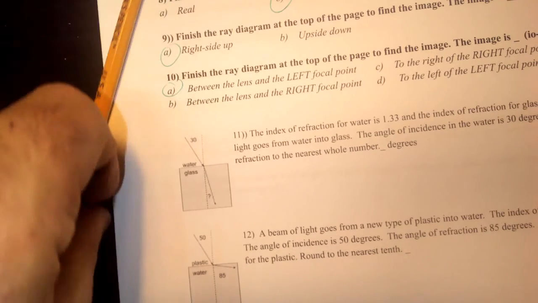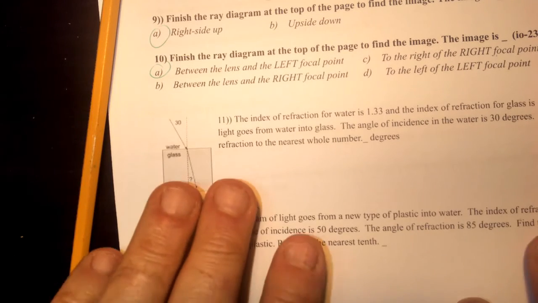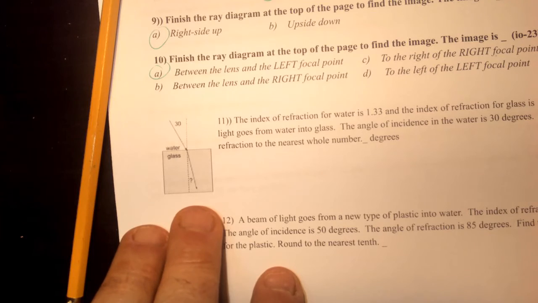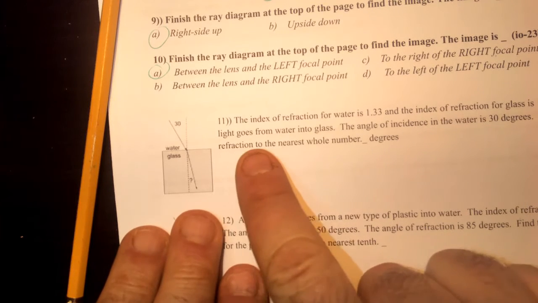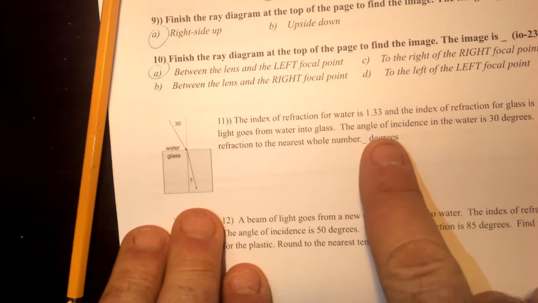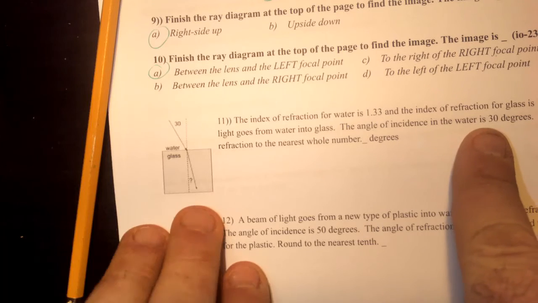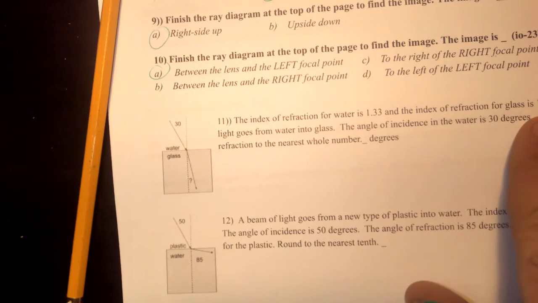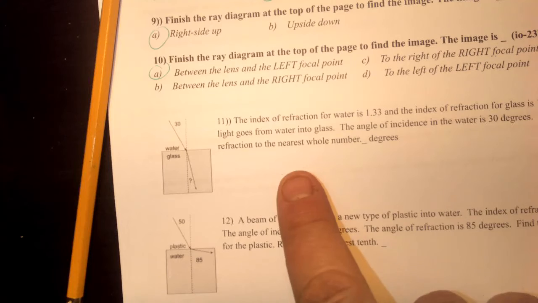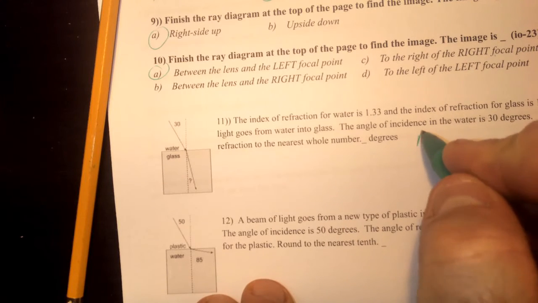Number 11. The index of refraction of water is 1.33. The index of refraction of glass is 1.65. A beam of light goes from the water into the glass. The angle of incidence is 30 degrees. That's this one right there. Find the angle of refraction. So we're going to use Snell's law.